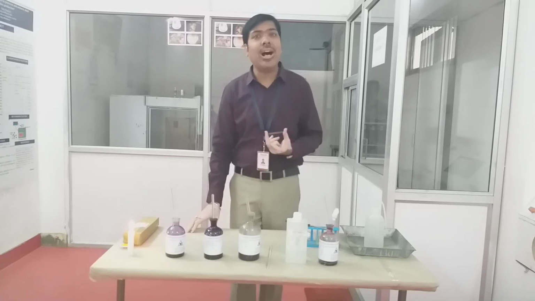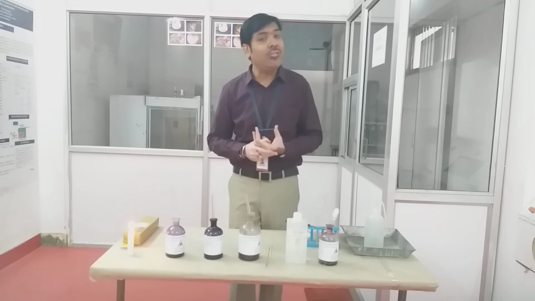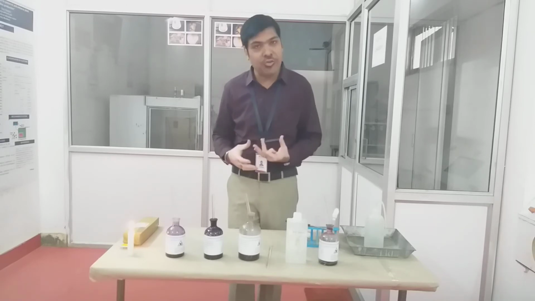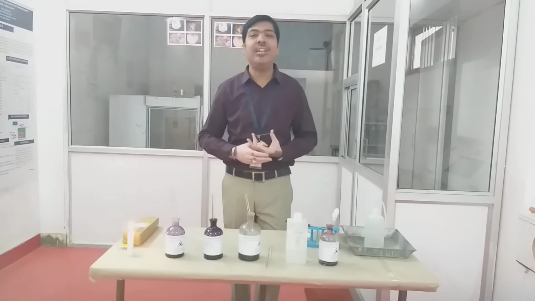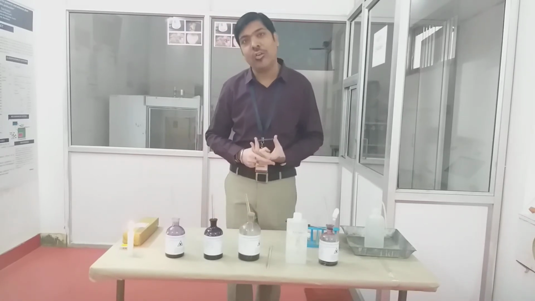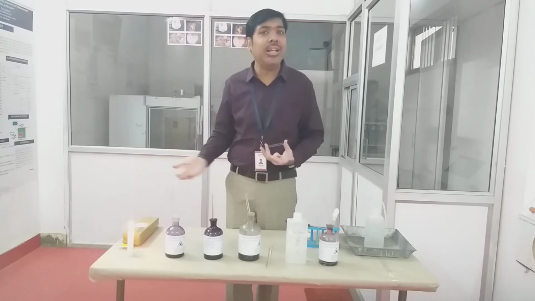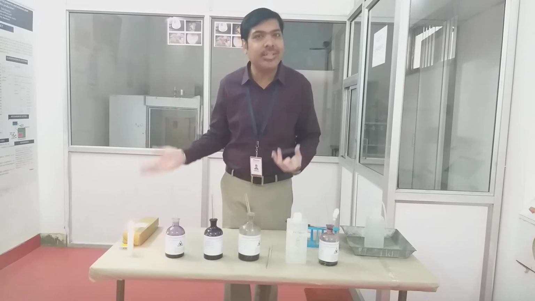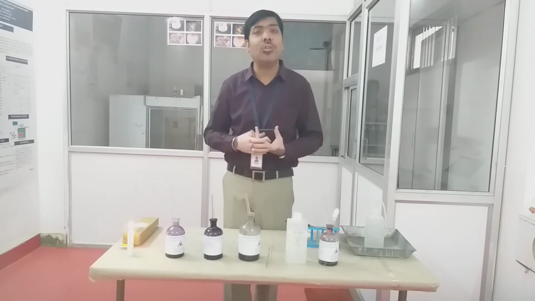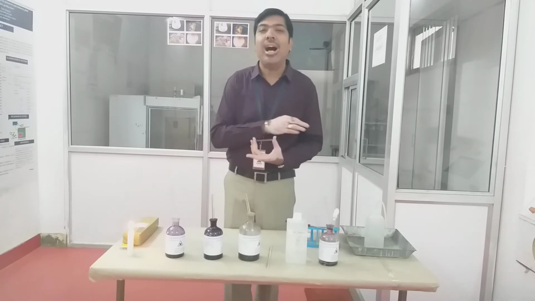Okay, these dyes are the primary stain. First we have to use the primary stain, then the mordant, then the decolorizing agent, and at last we add the counter stain. In simple staining, we use only a single dye or stain, whereas in the Gram staining procedure, multiple dyes are used.